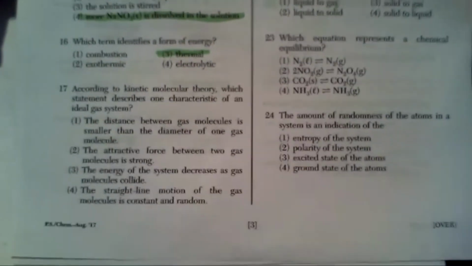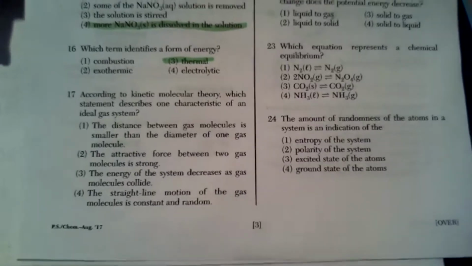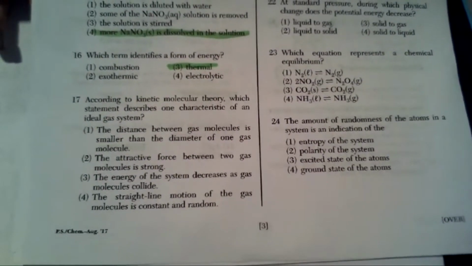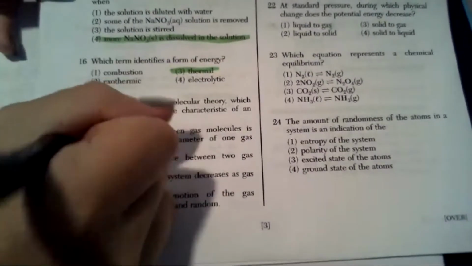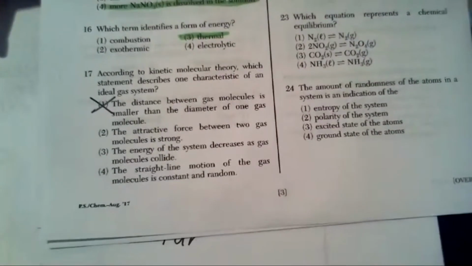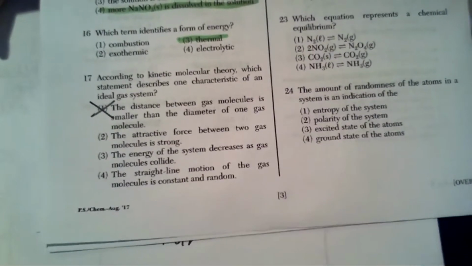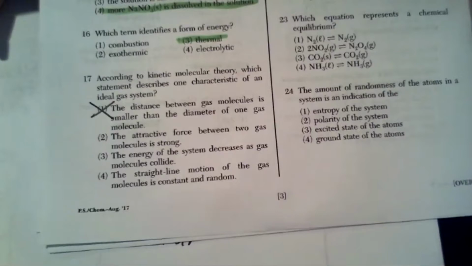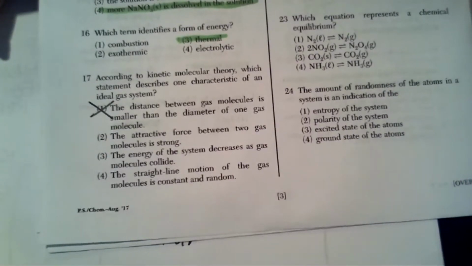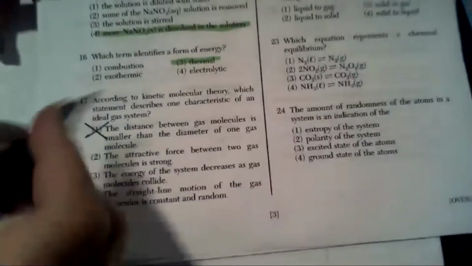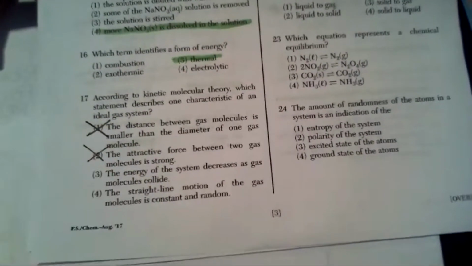So our answer choice 1 is the distance between the gas molecules is smaller than the diameter of one gas molecule. This would mean that your gas molecules are overlapping. That is not true. 2, the attractive force between two gas molecules is strong. Think about magnets. If two magnets are very far apart from each other, then the attraction between them is going to be very, very small. These guys are far apart. They don't feel attractive forces because they're so far. So choice 2 is out.